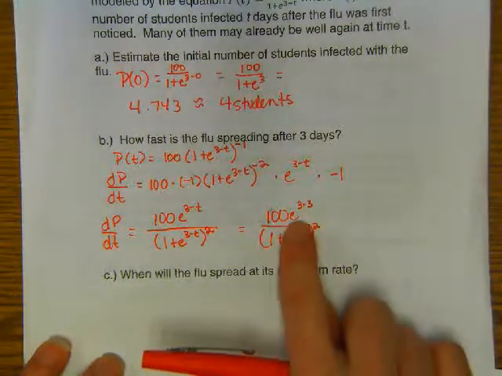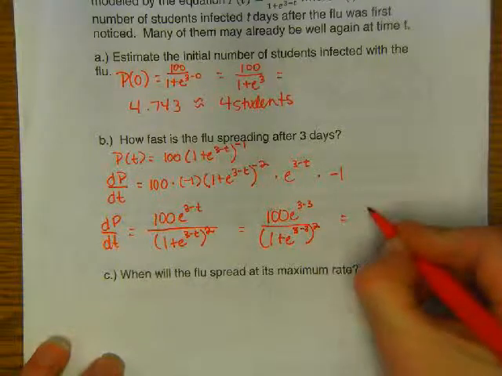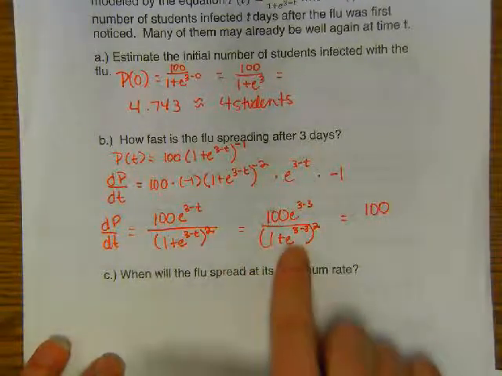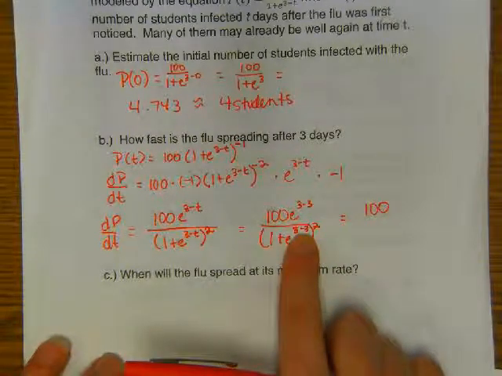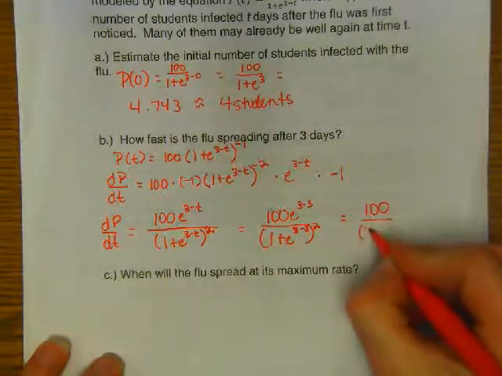What's e to the 0? So what is the top? 100 times 1, or 100. On the bottom, e to the 3 minus 3 is e to the 0, which is 1. So I have 1 plus 1, which is 2, but then I have to square it, which is 4. What's 100 divided by 4?